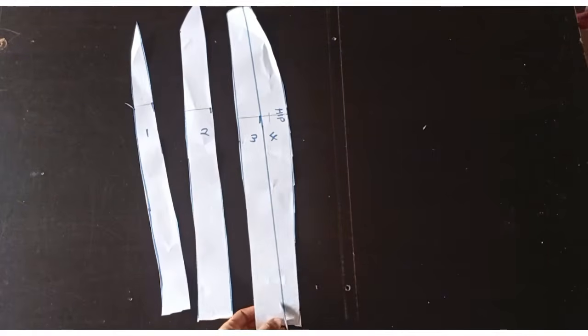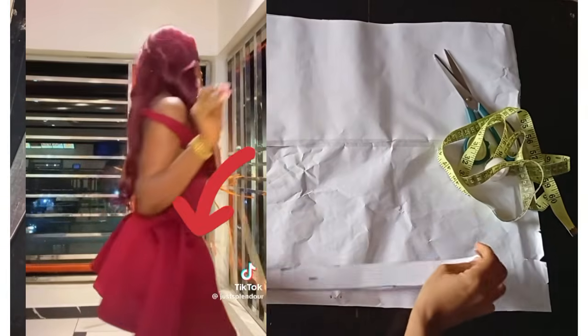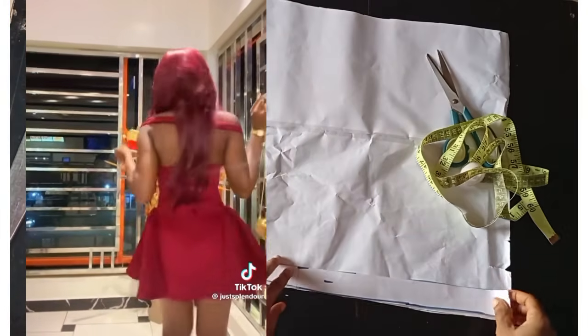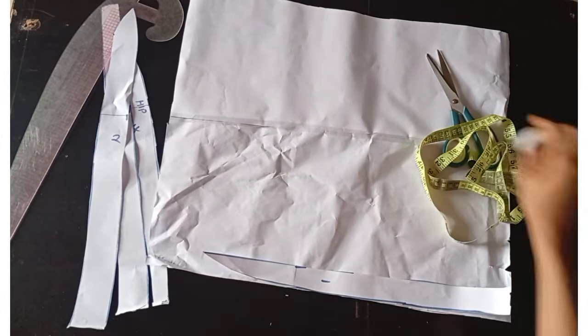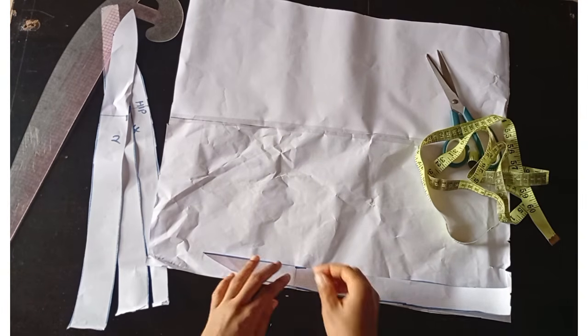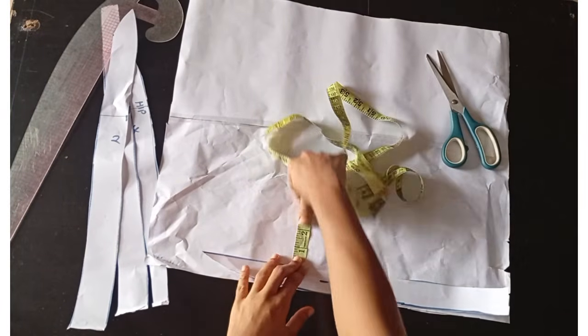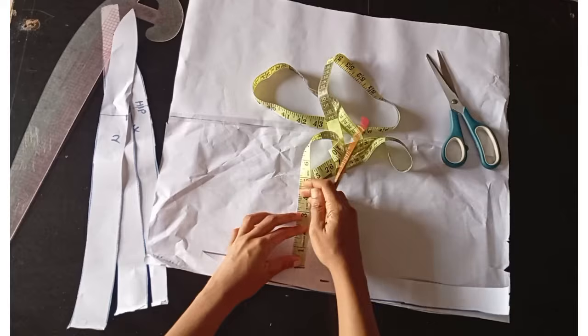So if you notice on this dress, on the side part of this dress, there's a joining. That means we are going to cut out 4 pieces for this side pattern, and we are going to join it 2 for each side. Now I'm going to place another pattern paper and I will start doing the slash and spread. So first I'll take the first pattern and place and measure 3.5 inches.